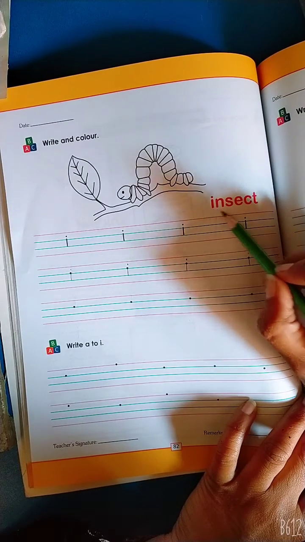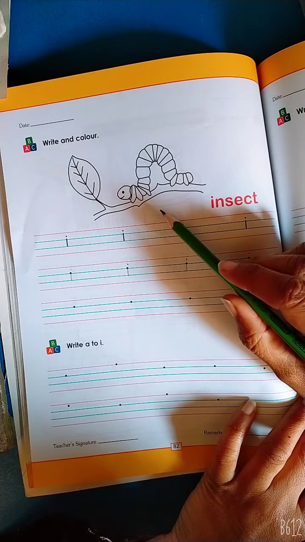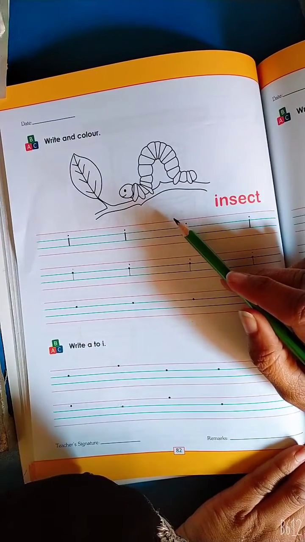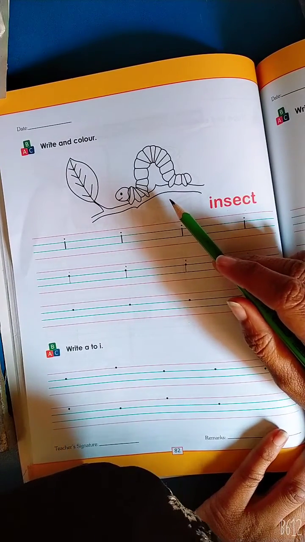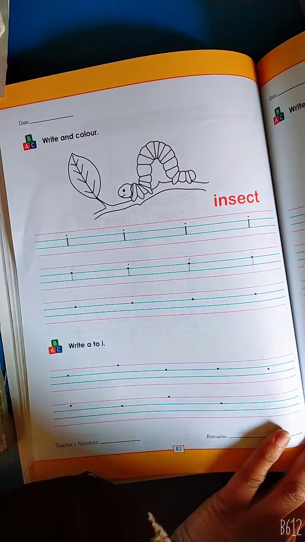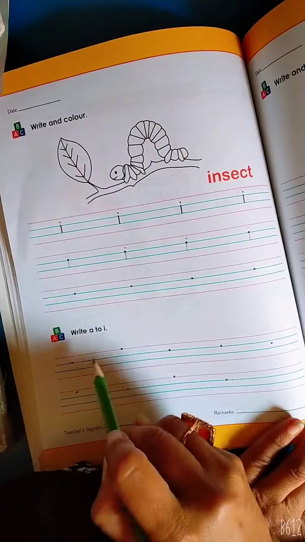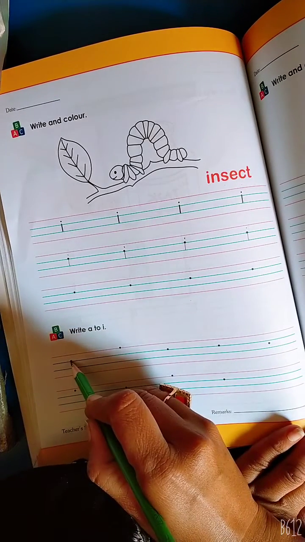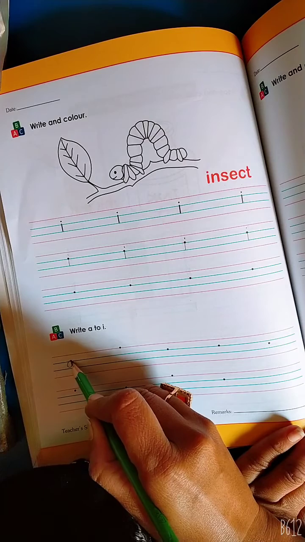A insect. A insect. छोटे छोटे जो जीव होते हैं ना बेटा, उनको हम इंग्लिश में क्या कहेंगे? इंसेक्ट्स. कीड़े मकोड़े छोटे छोटे जो होते हैं. ठीक है बेटा. अब यहाँ पे आपने A तक लिखना है. Make a cup, go up, come down, apple.